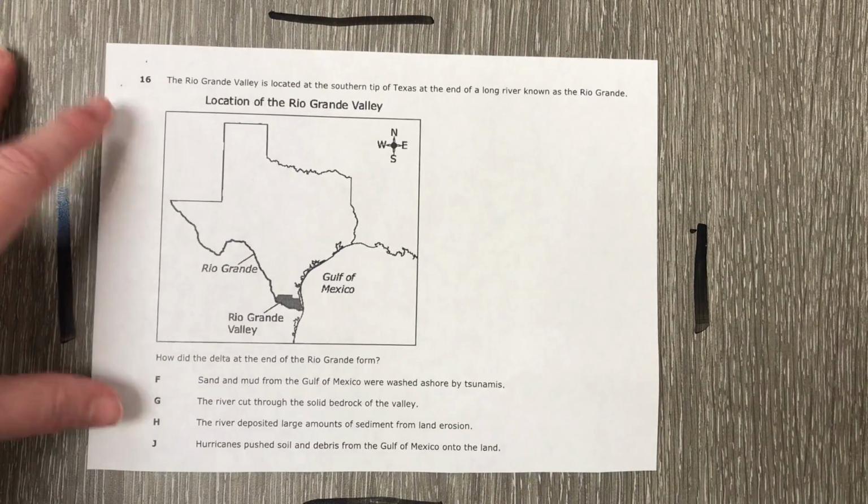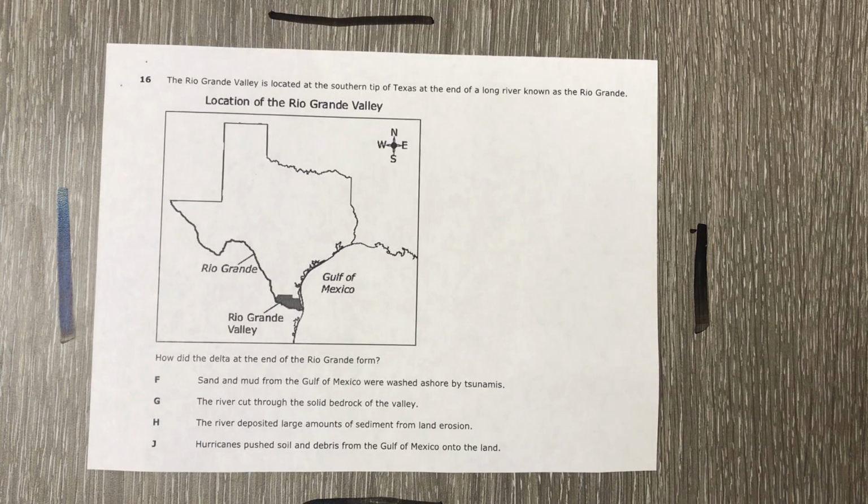16. The Rio Grande Valley is located at the southern tip of Texas at the end of a long river known as the Rio Grande. Location of the Rio Grande Valley, Gulf of Mexico. How did the delta at the end of the Rio Grande form?